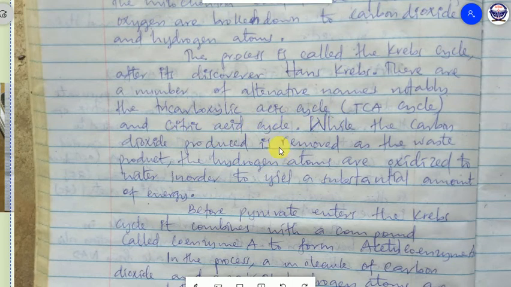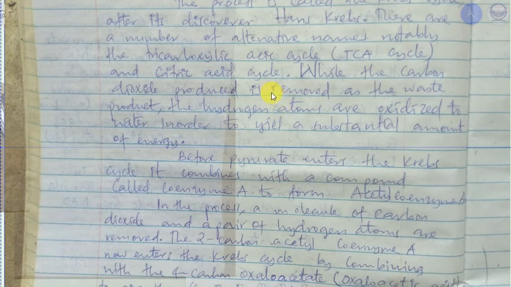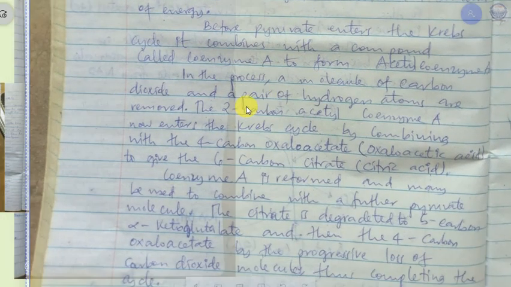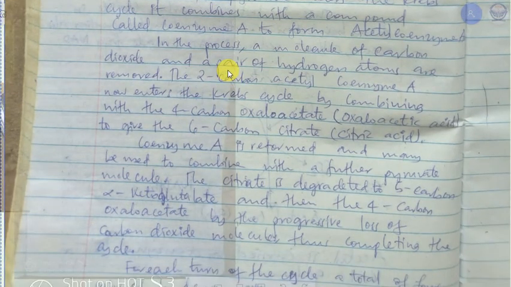So normally if it is not called the Krebs cycle, it is called the TCA cycle, which is tricarboxylic acid cycle, or sometimes the citric acid cycle. While the carbon dioxide produced is removed as the waste product, the hydrogen atoms are oxidized to water in order to yield a substantial amount of energy. So in the Krebs cycle, we are producing 2 molecules of carbon dioxide, as I told you, per every cycle.